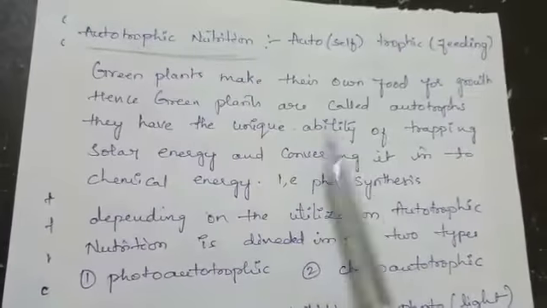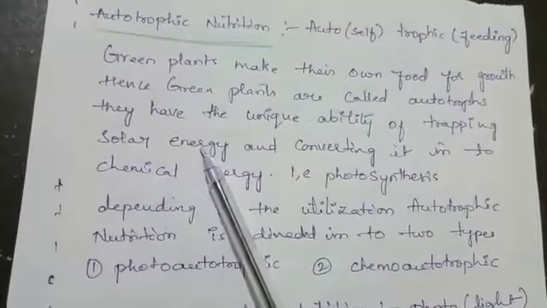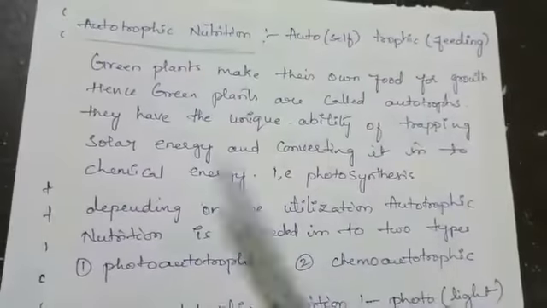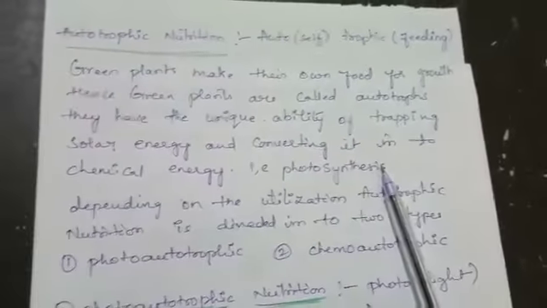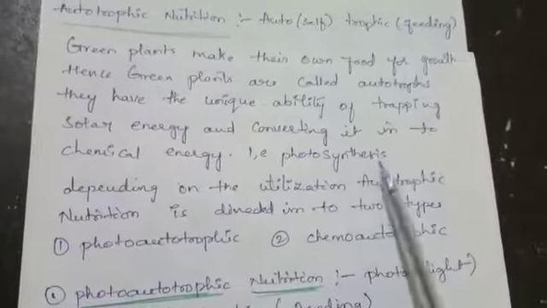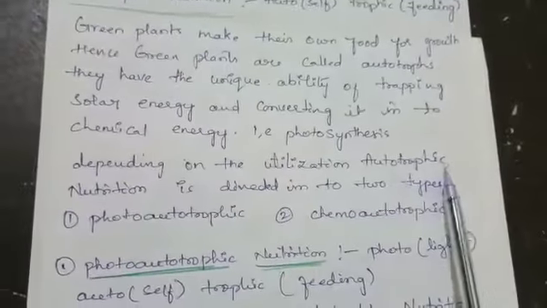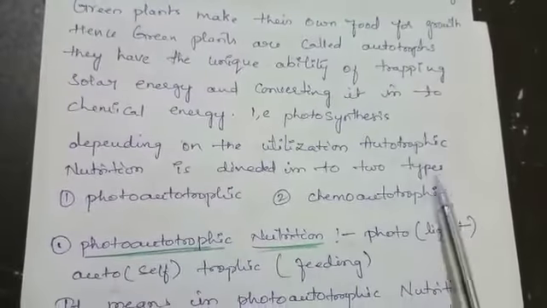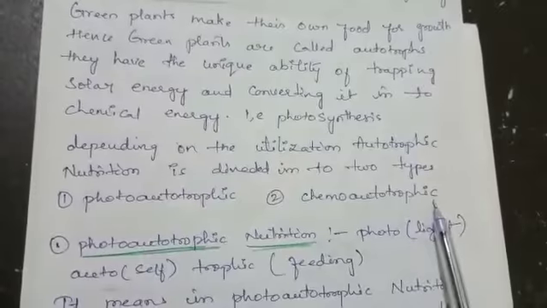They have the unique ability of trapping solar energy, means they take energy from sunlight, and convert it into chemical energy. That process is called photosynthesis. We'll see what photosynthesis is in the further classes. Depending on the utilization, autotrophic nutrition is divided into how many types? Again, two types: photoautotrophic nutrition and chemoautotrophic nutrition.